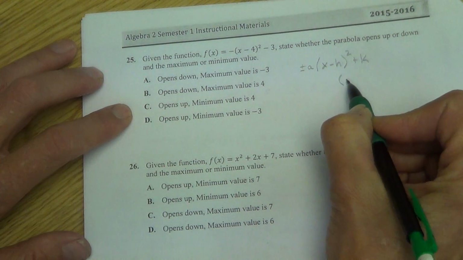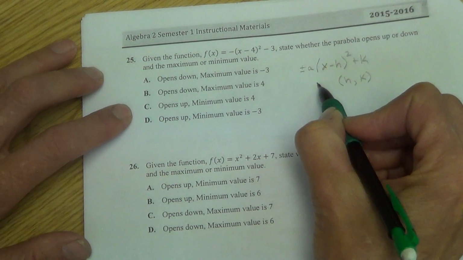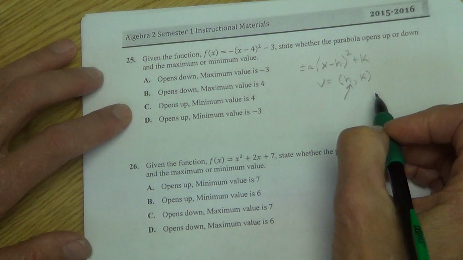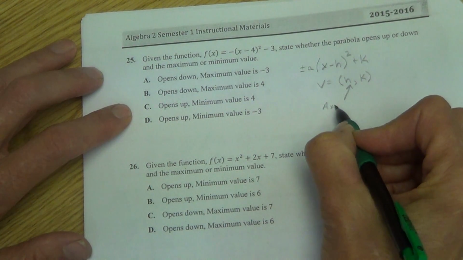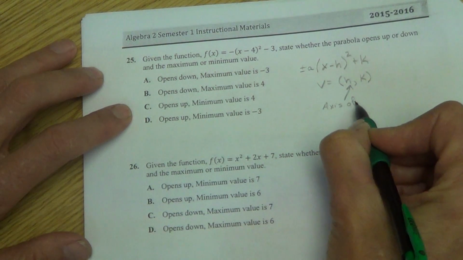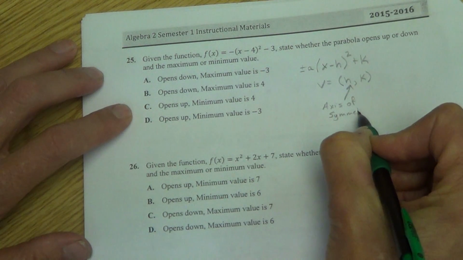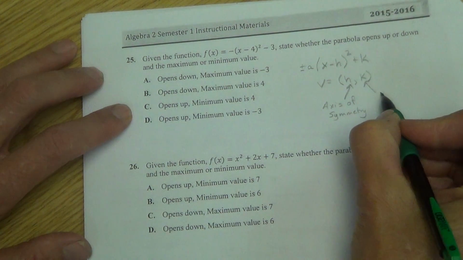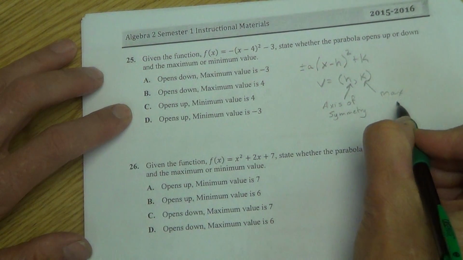Our vertex is positive h, okay? And in the vertex, this h value is your axis of symmetry. And your k value is your maximum or minimum.